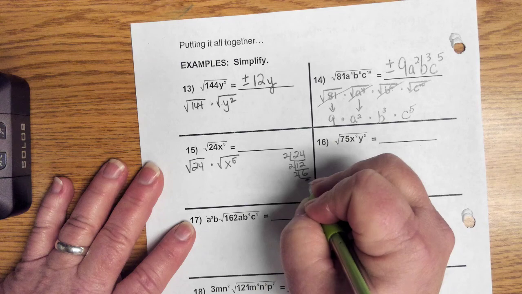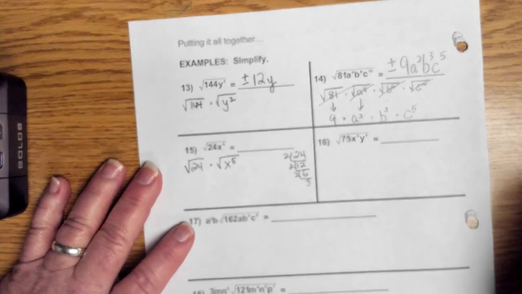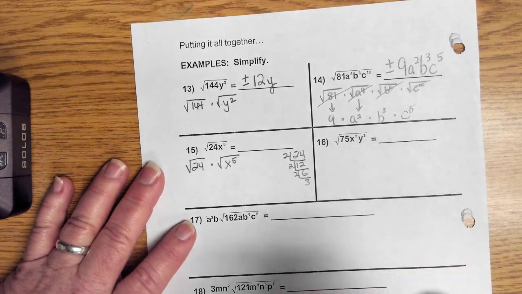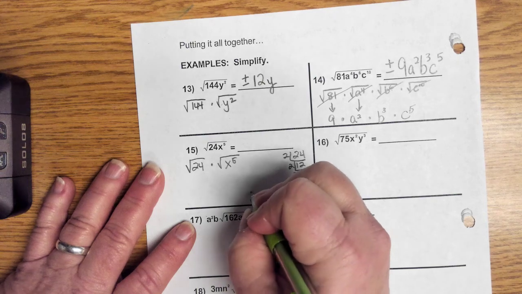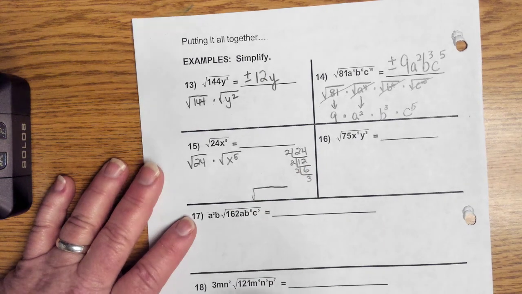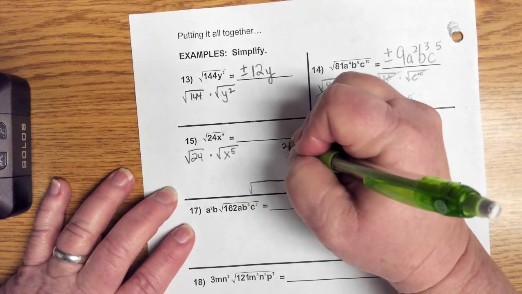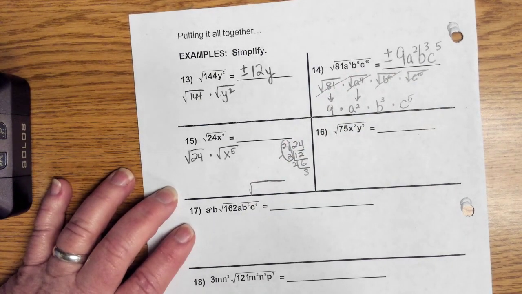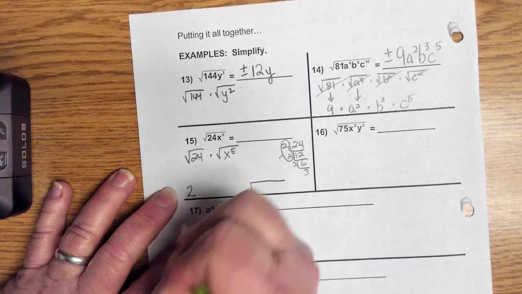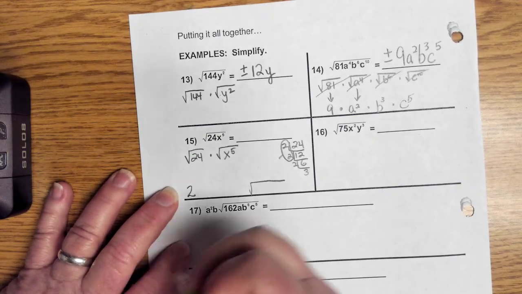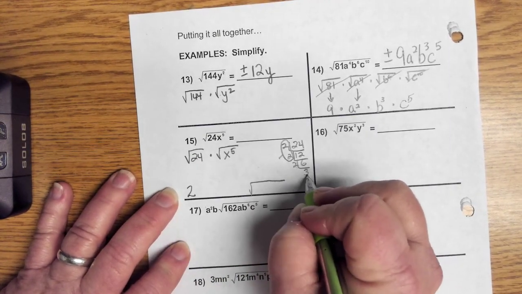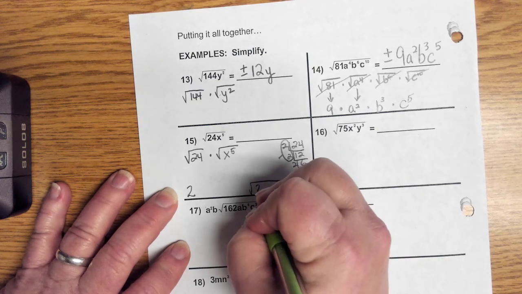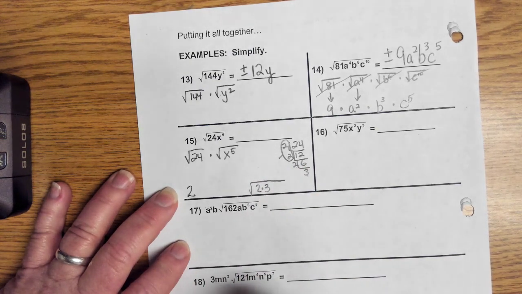Divided by 2 is 3. So on the outside, I put a radical sign over here. I can take this pair out of the radical sign, and I can put a 2 on the outside, can't I? But I have to leave these things inside. So 2 times 3 stays inside.